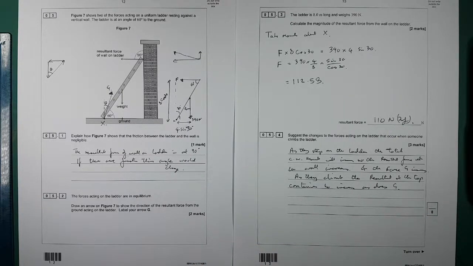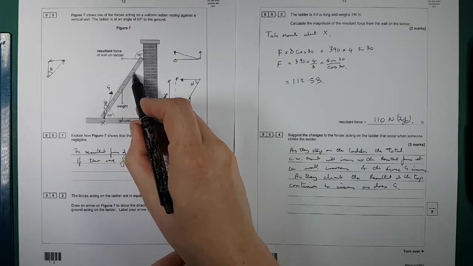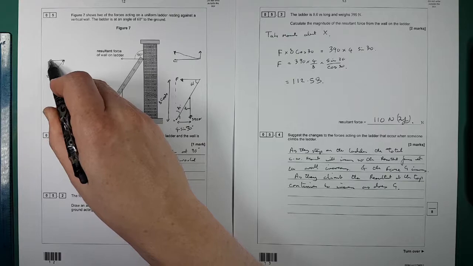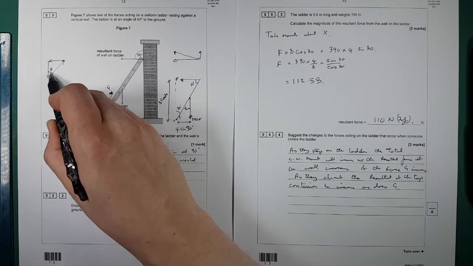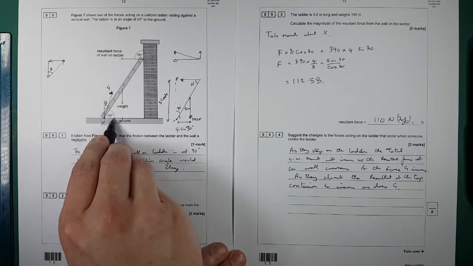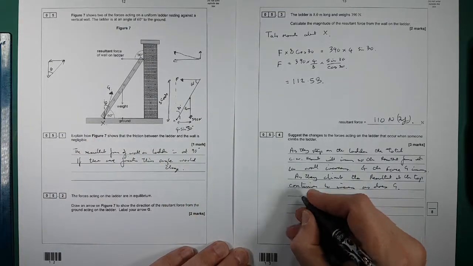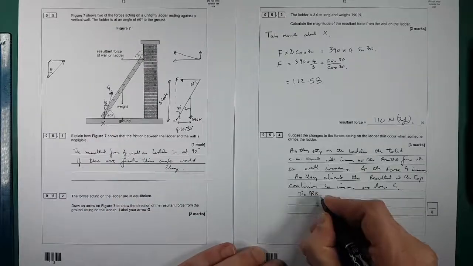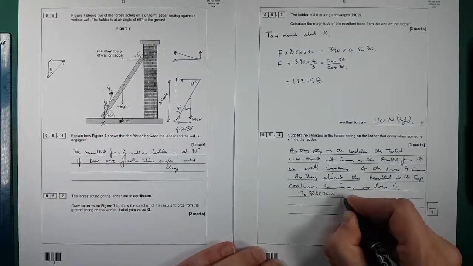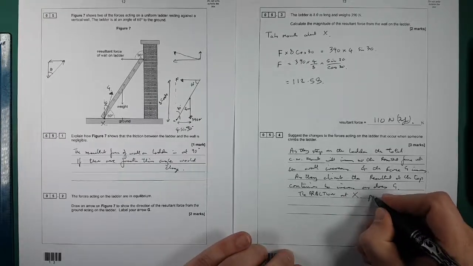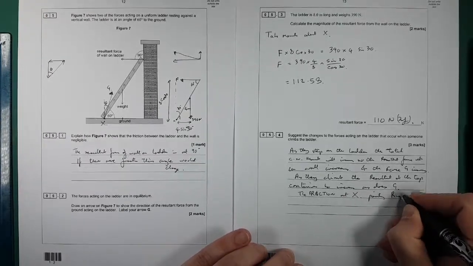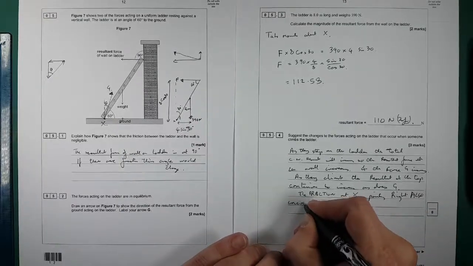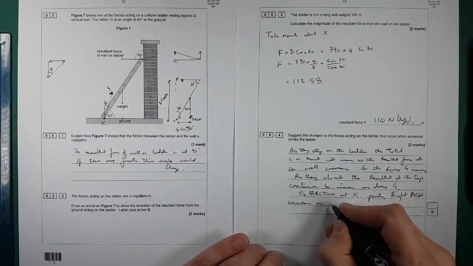Okay, now as they climb, if this resultant force increases like this, then this means that G has to have a greater frictional force acting towards the right as well. So the friction at X pointing right also increases as they climb.